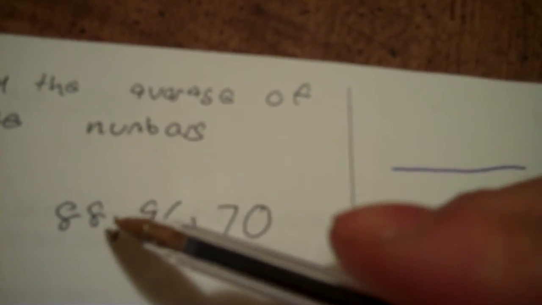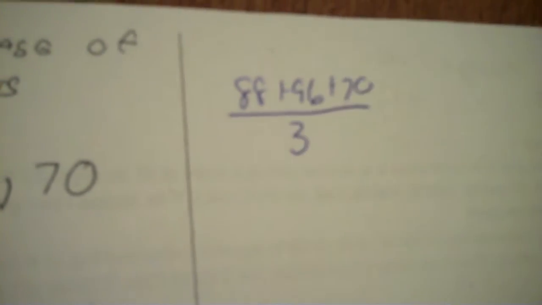Okay, the first part of the assignment, you're going to take a bunch of numbers, you're going to find the average, okay? Real simple process. You have to put a division line, and on top of the division line, you're going to add the three numbers together, 88 plus 96 plus 70, and whatever that answer is gets divided by 3. Now, why 3? Because how many numbers are there?